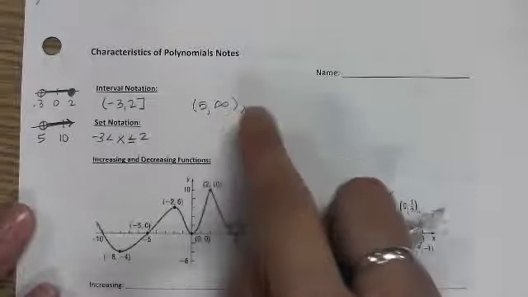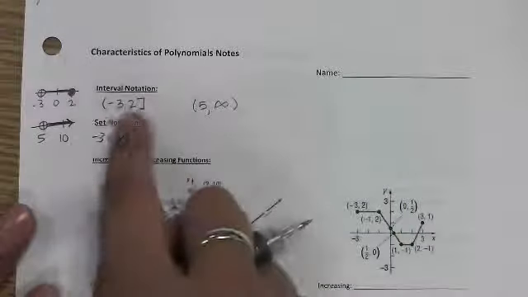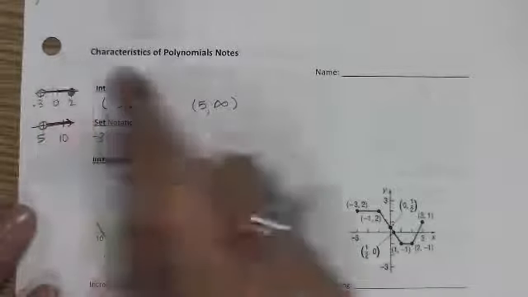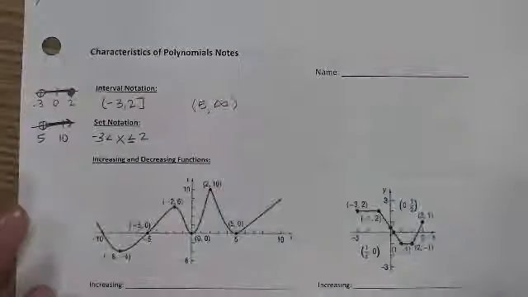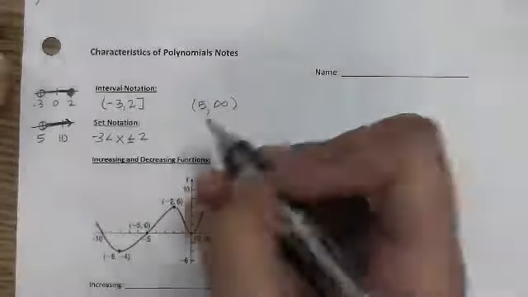I know that it would include infinity because it's dark there. But if I was to ask you, hey, where's infinity on a number line? You could not put your finger on it and show me where it is. As opposed to this one where I said, hey, where's 2 on the number line? You could put your finger on 2 and say that's where 2 is. So we put parentheses there because it's not a number that we can actually get to.